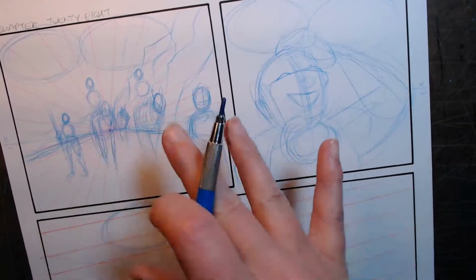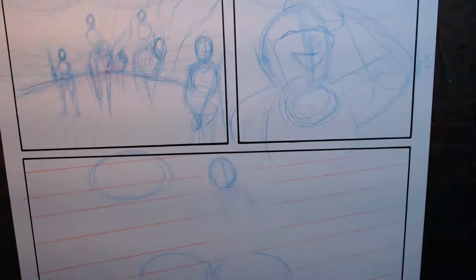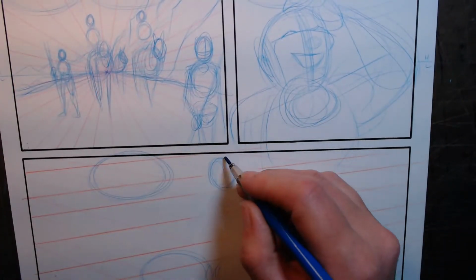I'm not doing any real crazy architectural stuff here. It's just a guideline to help me keep my figures the right size. I don't need to get too obsessive with it.